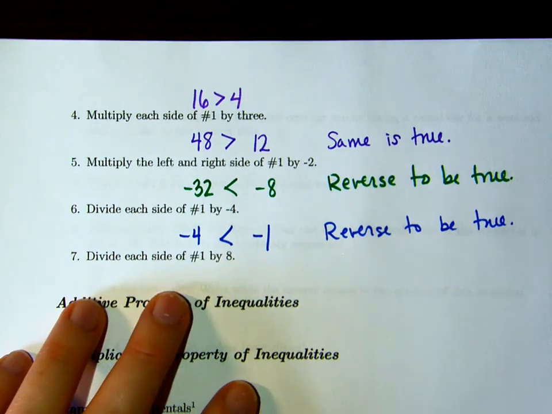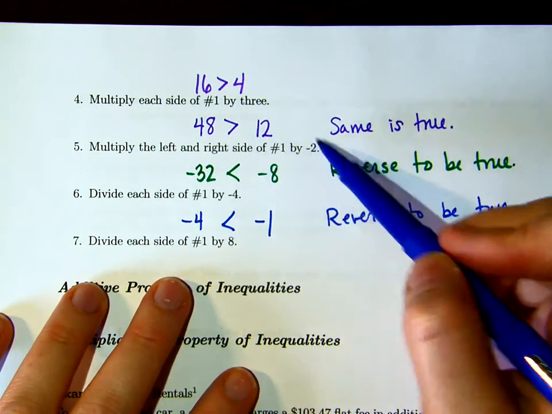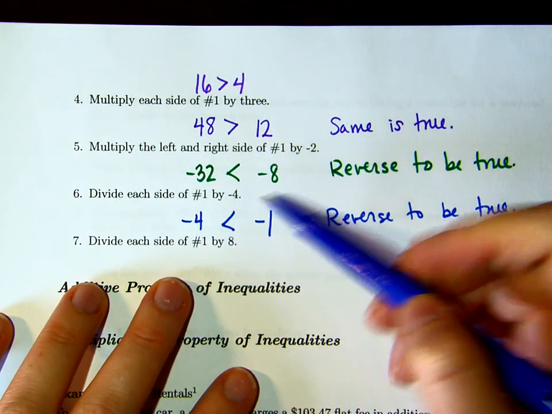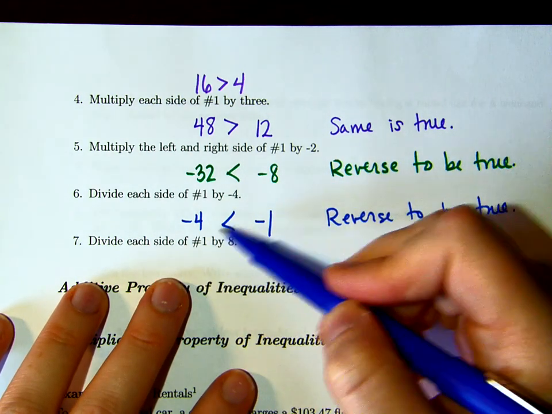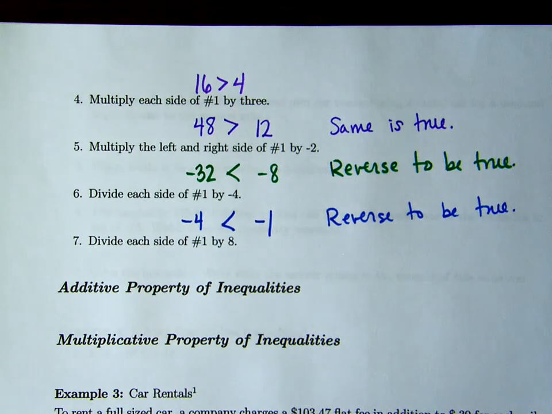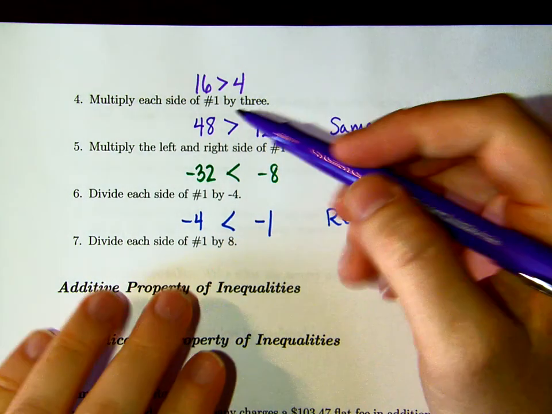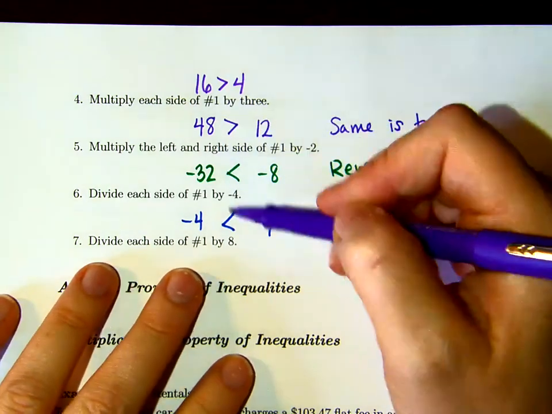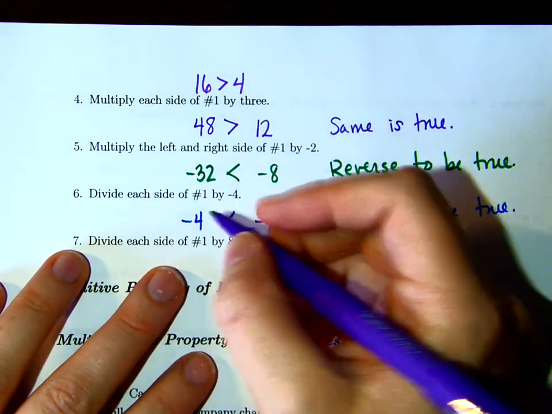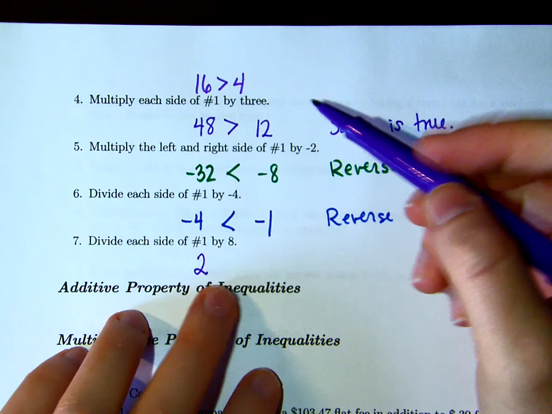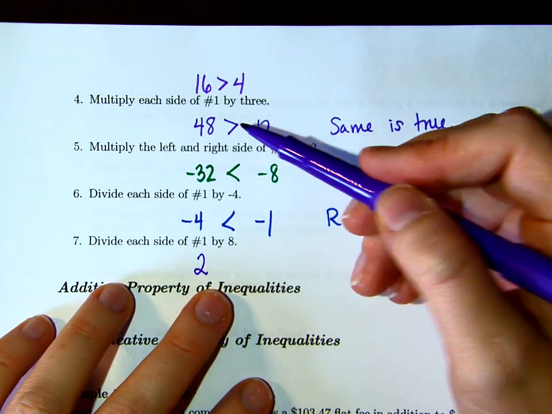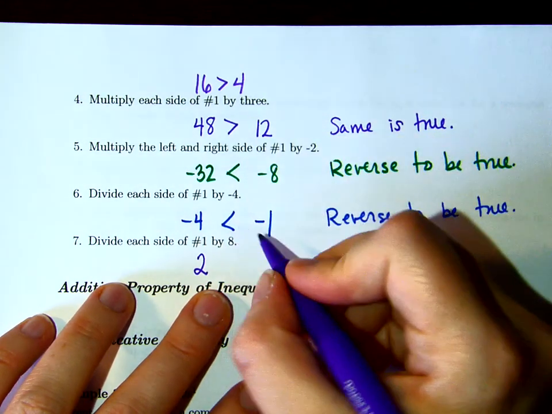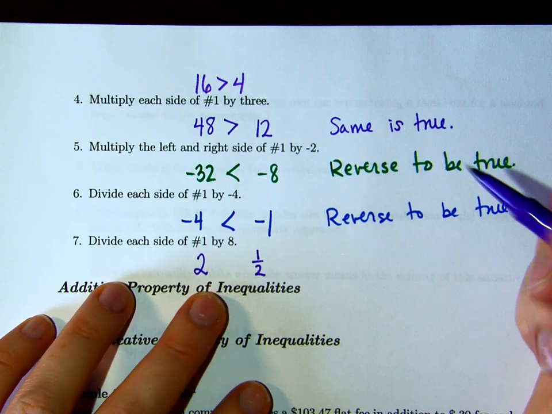And now let's look at number 8. I'm noticing that if we multiply by a negative and we divide by a negative, we have to reverse the inequality in order to be true. What happens if we divide by a positive? Will that make it reverse? So divide each side by 8. Well, there are 2 sets of 8 in 16, so that's 2. And 4 is half of a set of 8, so 4 divided by 8 is a half.